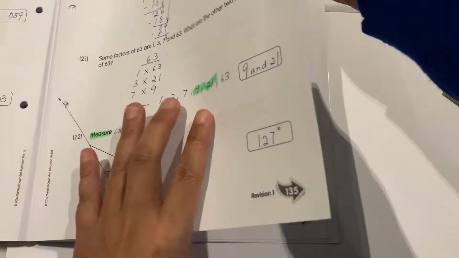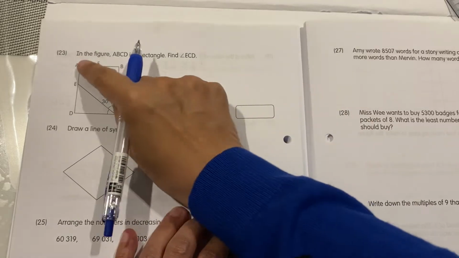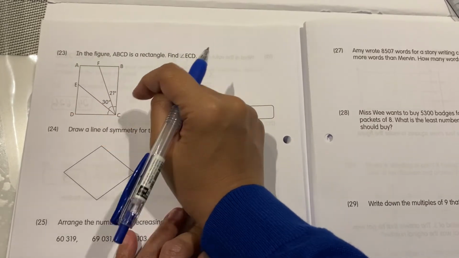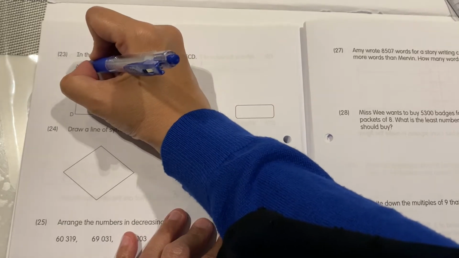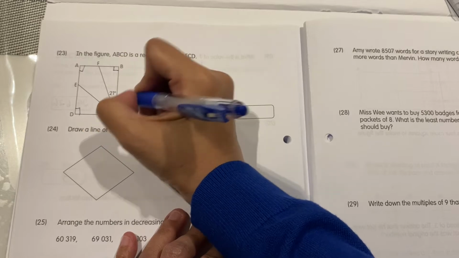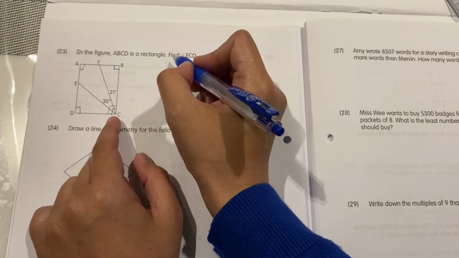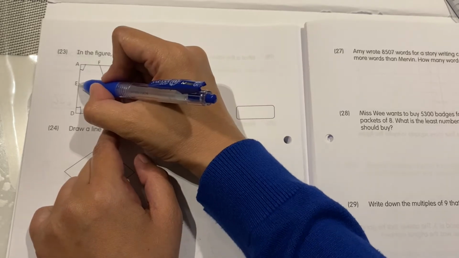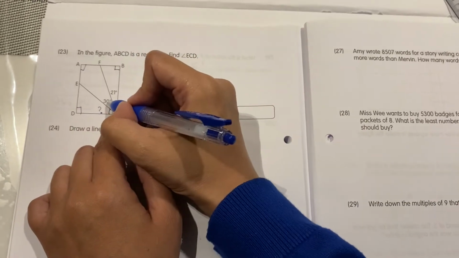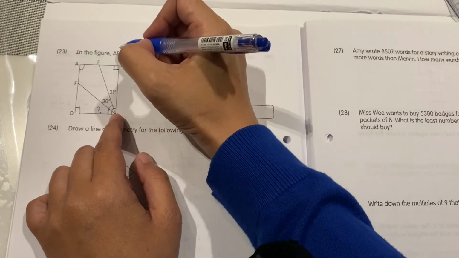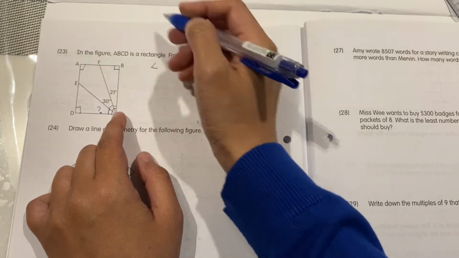Okay, right, question 23. In the figure, ABCD is a rectangle. Properties of a rectangle: the lines meet and form a 90 degrees right angle. They ask you to find angle ECD. This angle is not known, but you do know these two angles. So your working will show angle BCE.